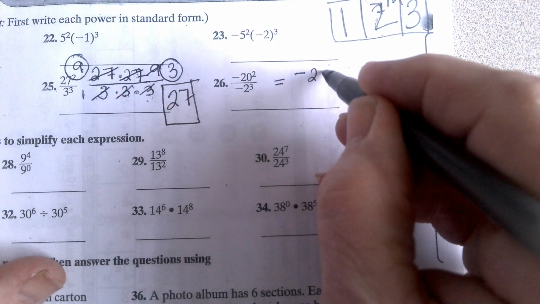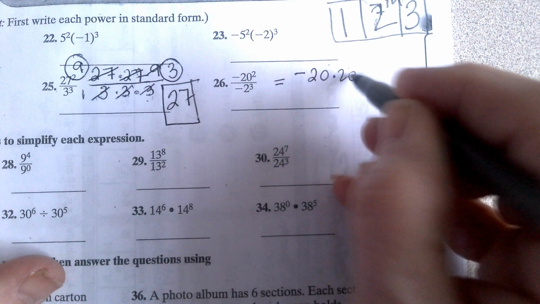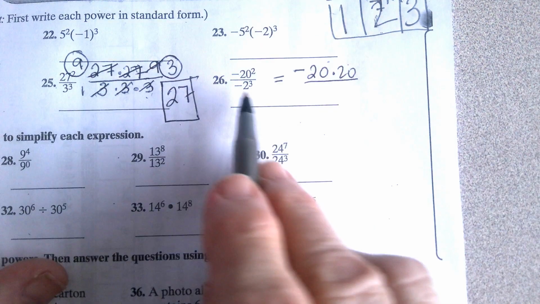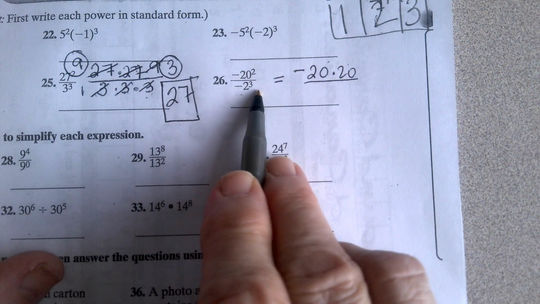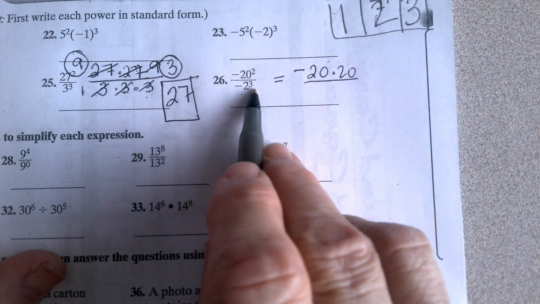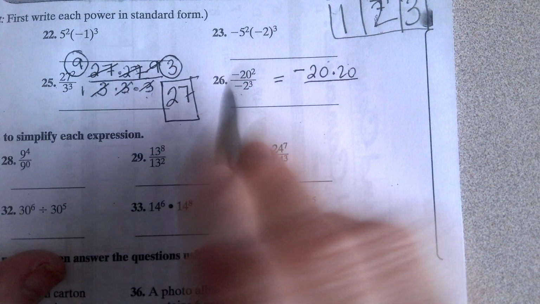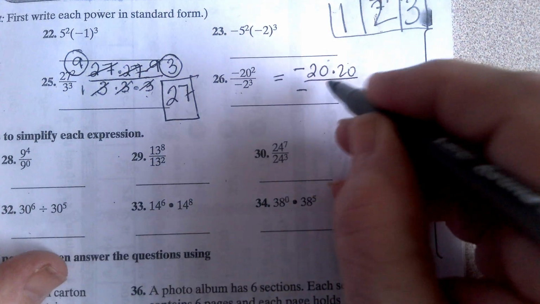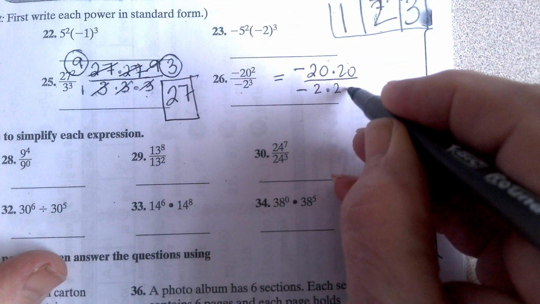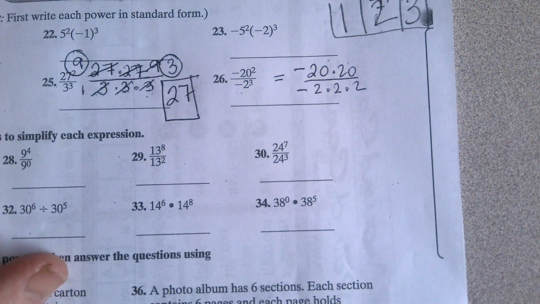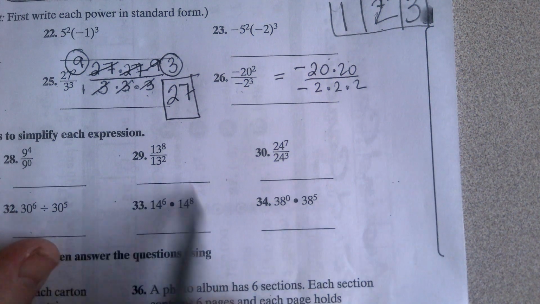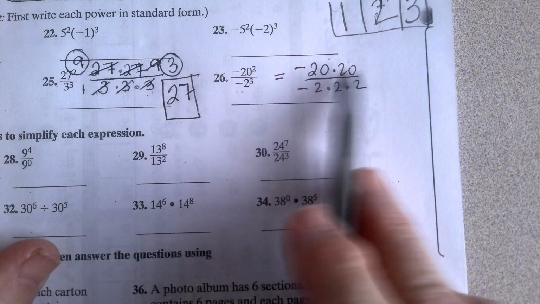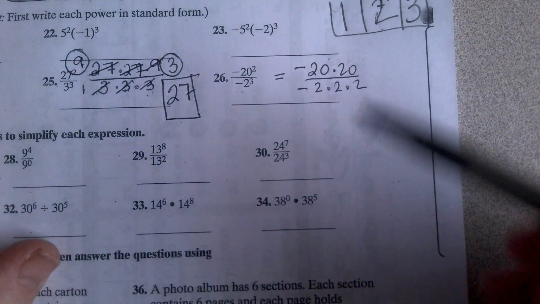And then I'm going to put 20 times 20. On the bottom, is that negative being squared? Or cubed? No. Well, because it's not in parentheses, so it's not being cubed. So it's a negative 2 times 2 times 2. And actually, I think maybe I'll do it the way that we just did this one, because I was going to make that a 400, but we don't need to.